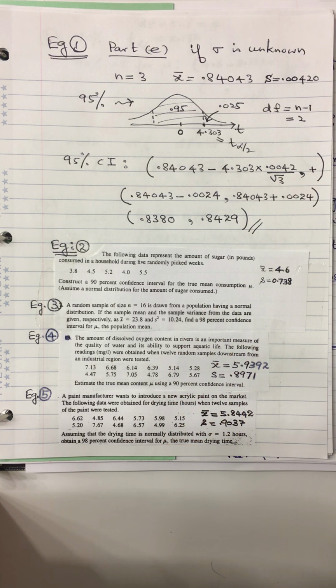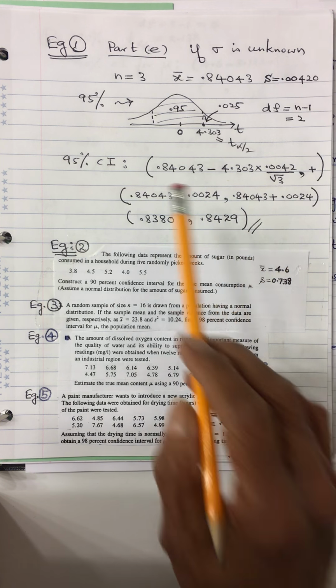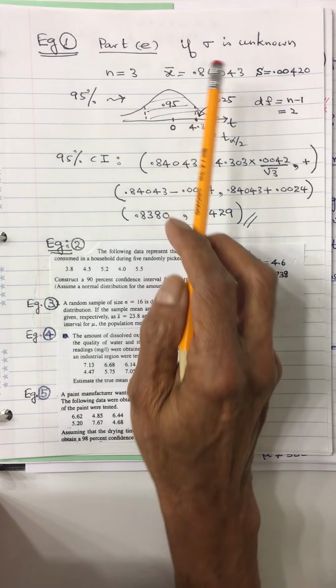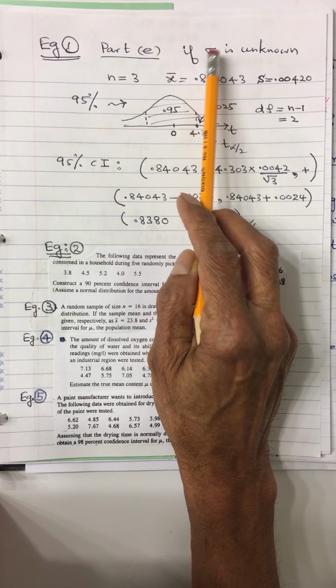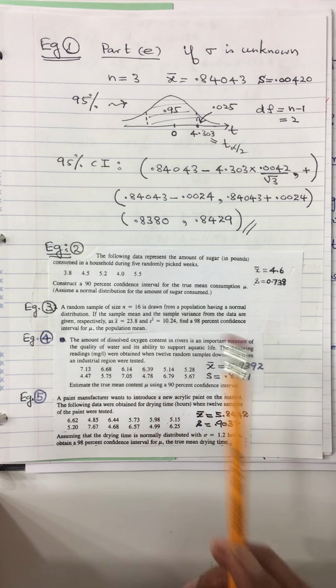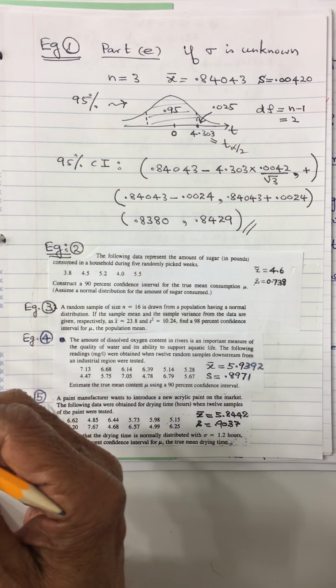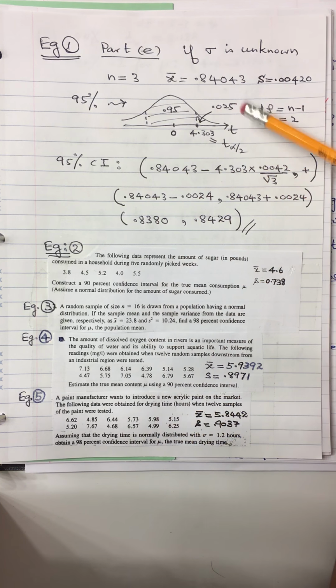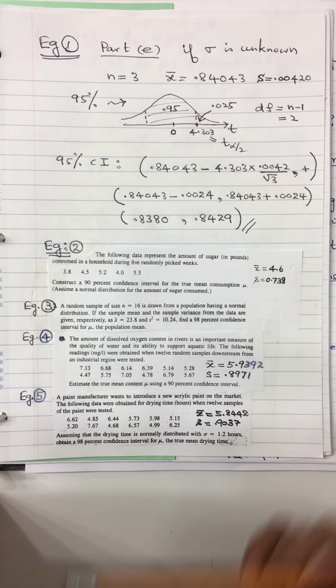If you keep picking samples like this over and over, 95% of the time the unknown mu value will be within the margins you get. But you do it this way only if you do not know the sigma value. Otherwise you're supposed to do it the way we did before, because you never use an estimate for the sigma if sigma is known.